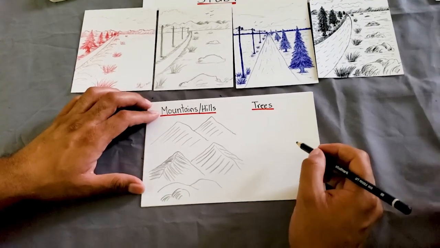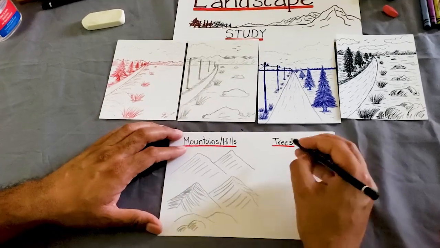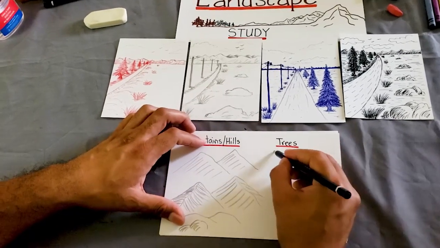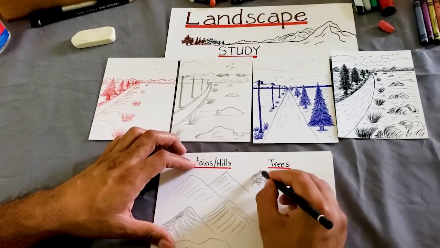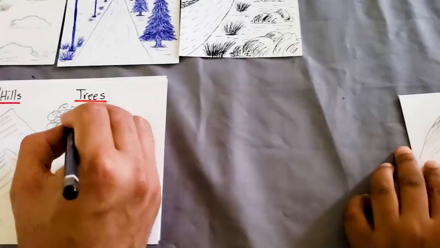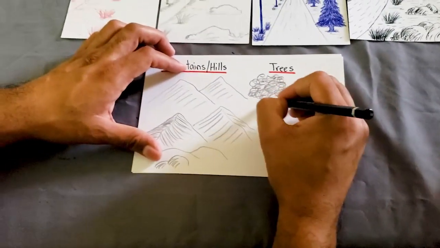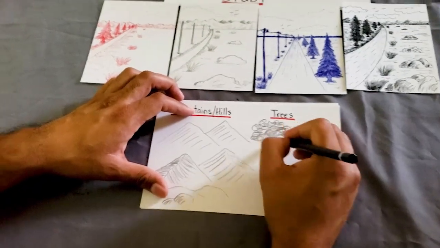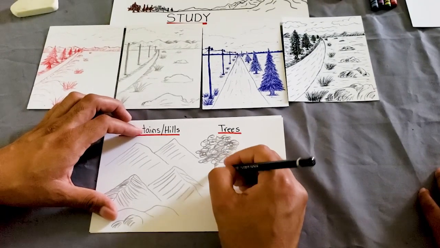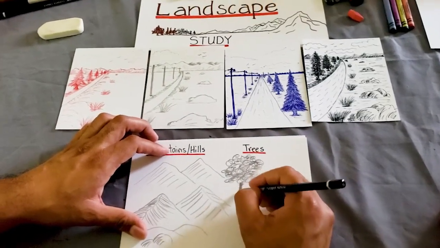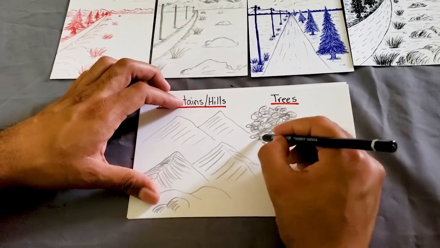Alright, now we need to know how to draw trees. We can do two different types of trees. The first type, you can use scribble lines. We use scribble lines for the shape of the tree. We do it random, don't be too neat. And then the trunk is solid, wider at the bottom, not too wide, and thinner at the top.